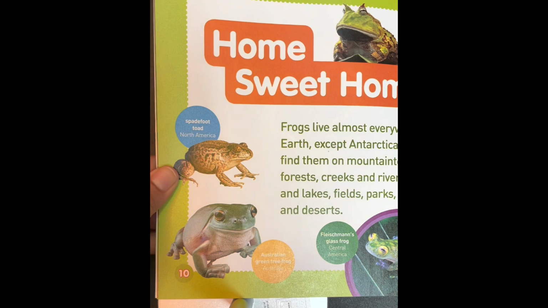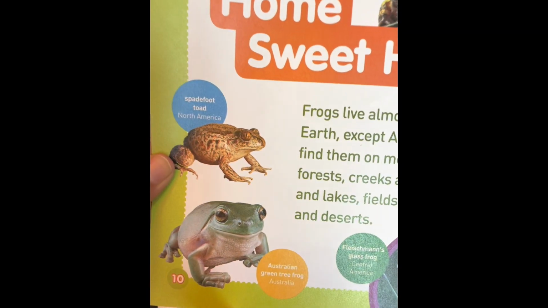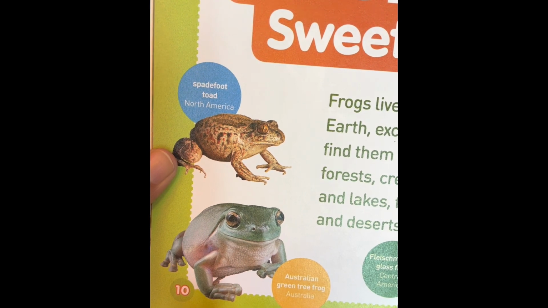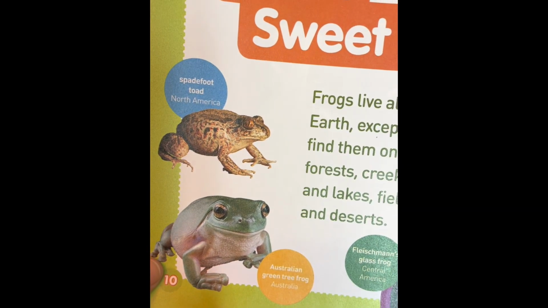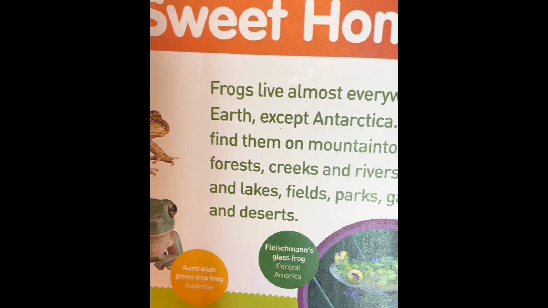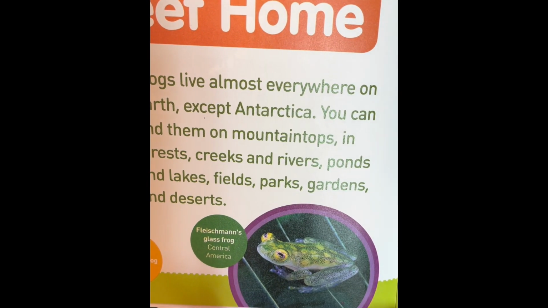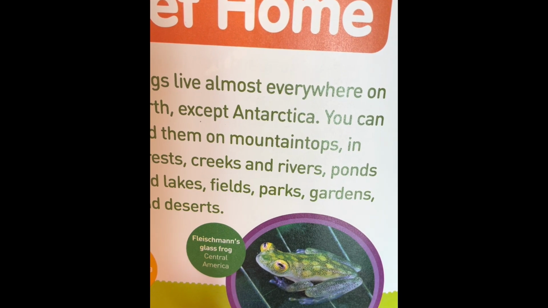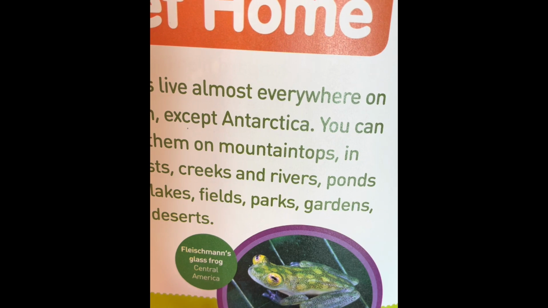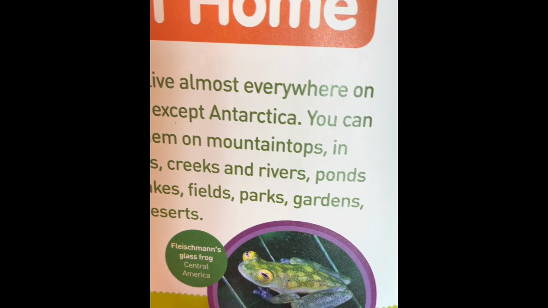This frog over here is a spade-foot toad from North America. And then we have the Australian green tree frog. And I'm going to try this word out here. A Fleischmann glass frog in Central America.